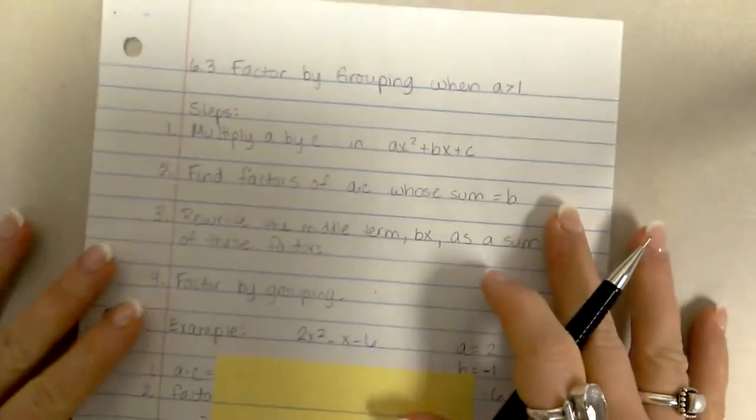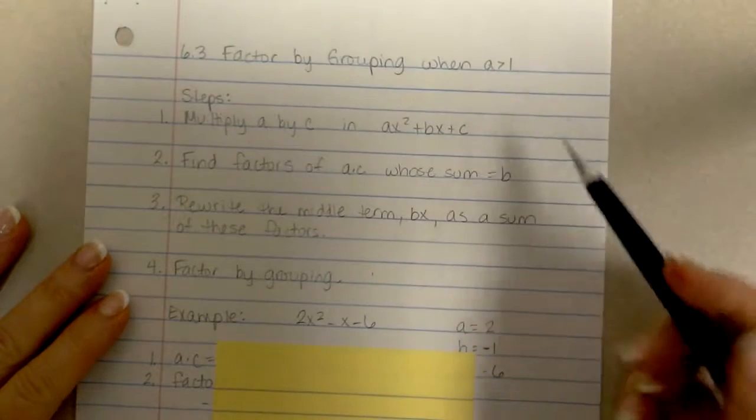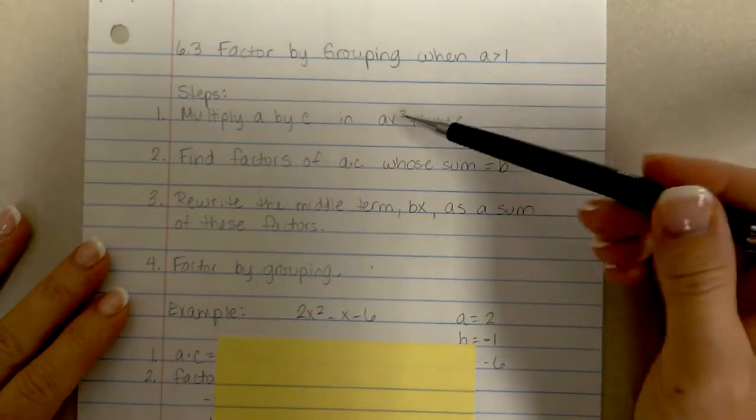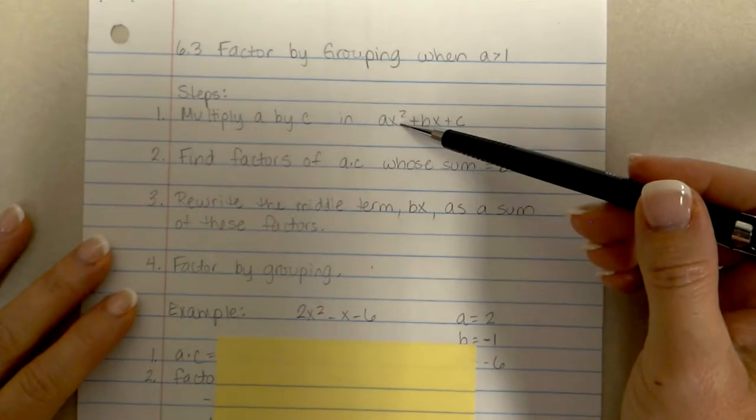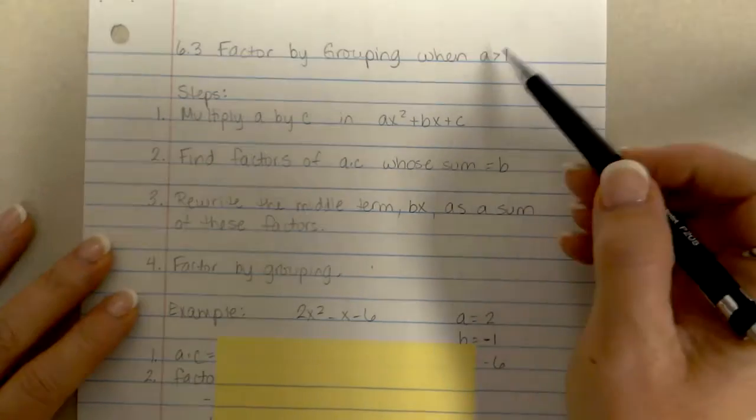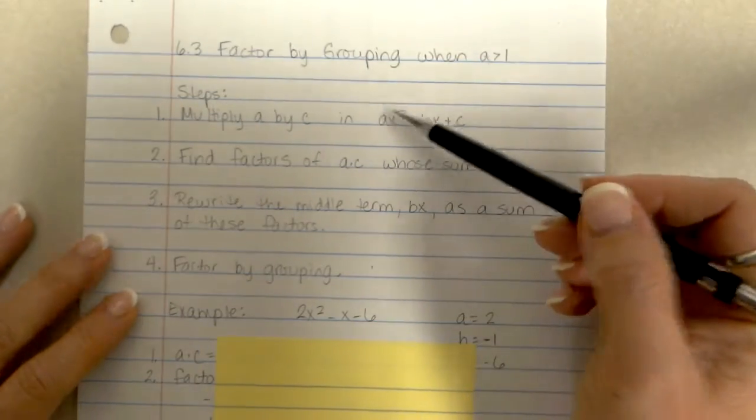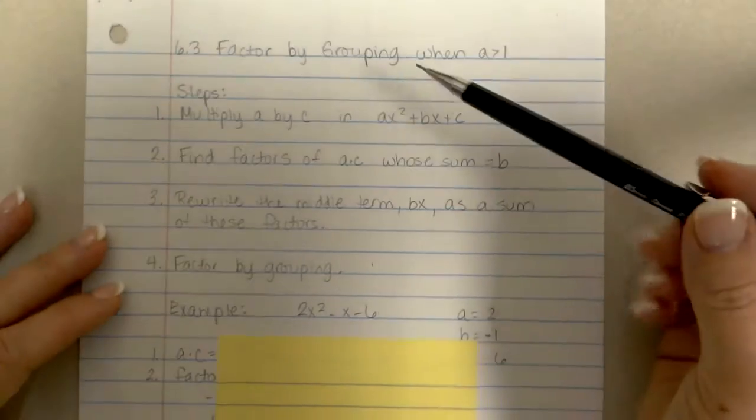Okay, in one of the other videos, we talked about how to factor by grouping. This is a little bit different factoring by grouping, okay? This is factoring by grouping, again, when the leading coefficient is not 1. It's something bigger than 1, right? This means greater than, so it's like 2 or 5 or 7 or 10 or whatever. So here are your steps.